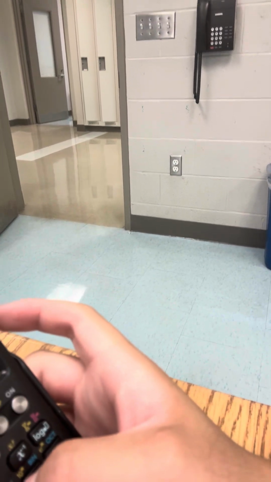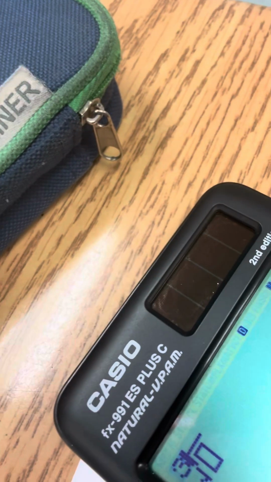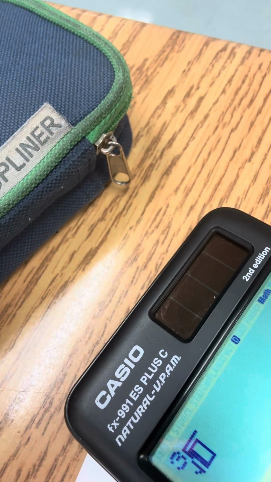For the calculator, if you want to do the cube root, all we have to do is press shift and then press the power root key. If I put in the power 3, it's the cube root. Then I type in 216, and it says 6.